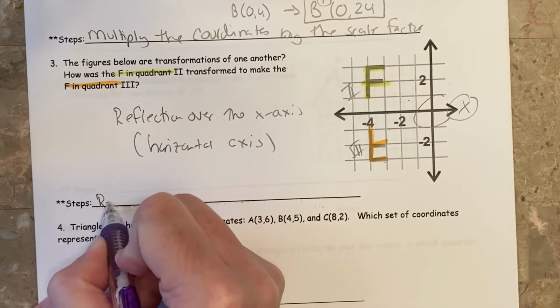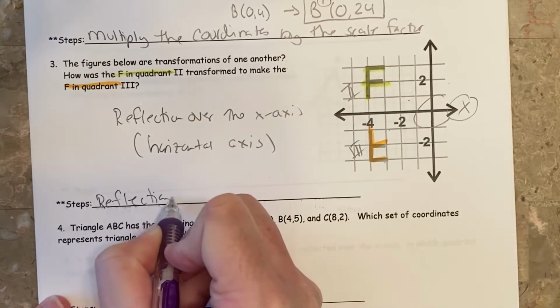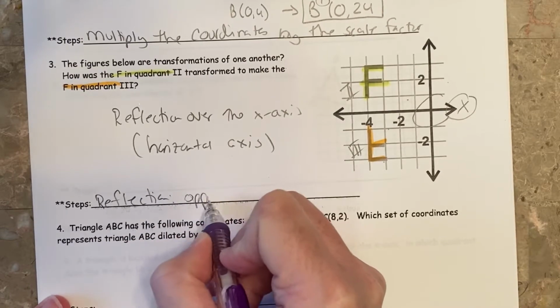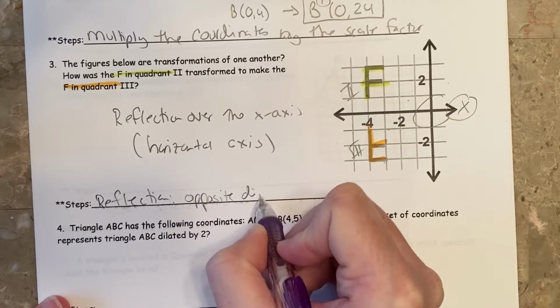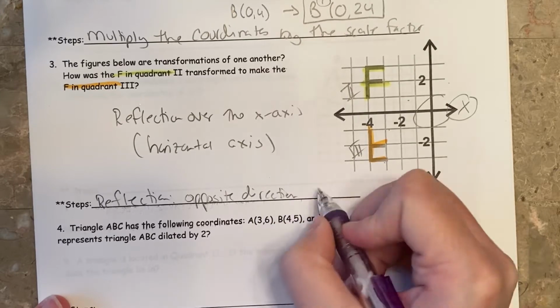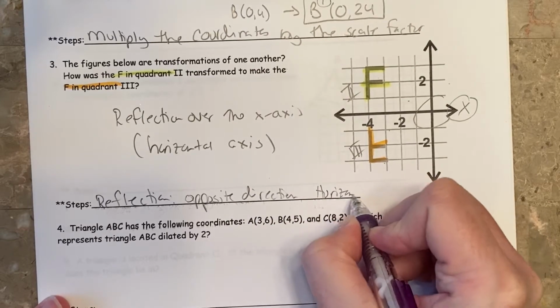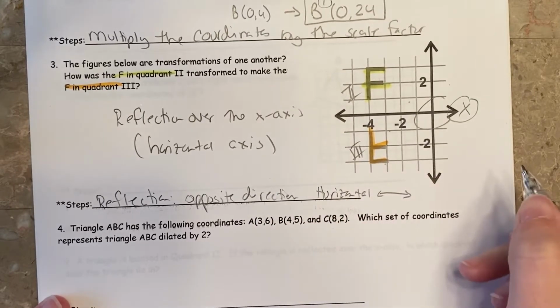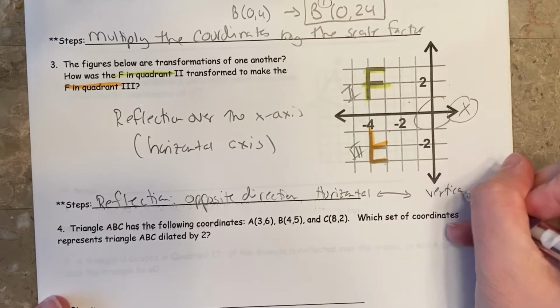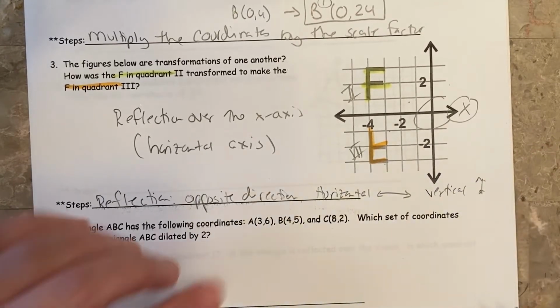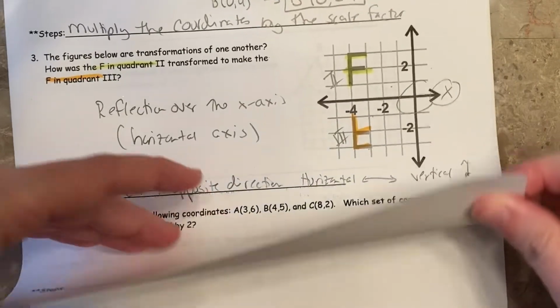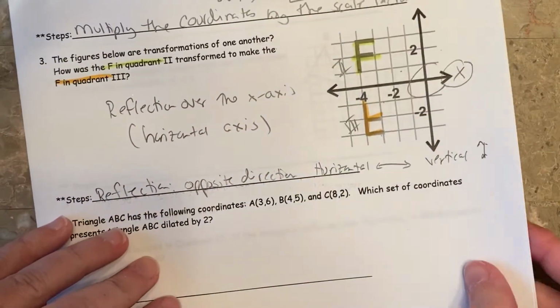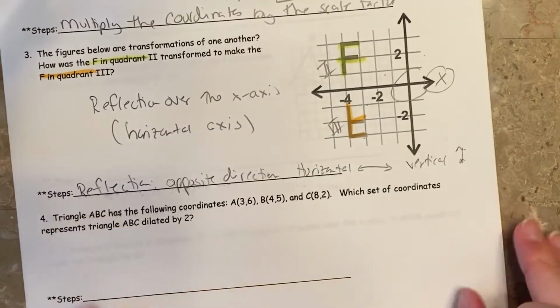All right, your steps. So reflection means opposite direction, just like above. And I need you to know the difference between horizontal, which is this way, or vertical, which is this way. So folding the paper this way is horizontal, but folding it this way would be vertical.